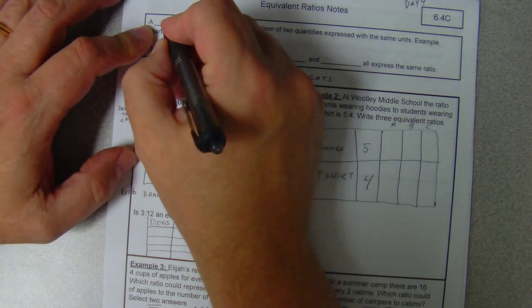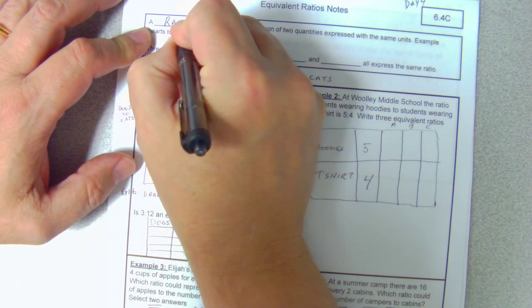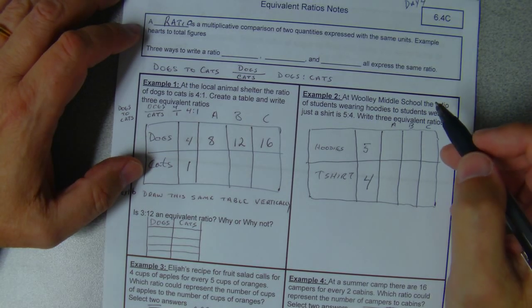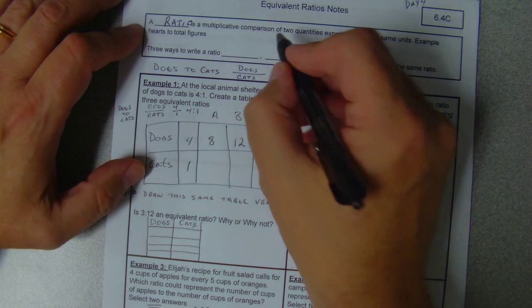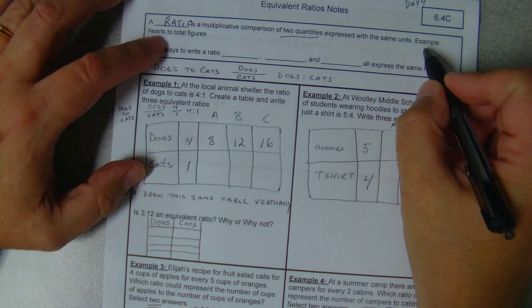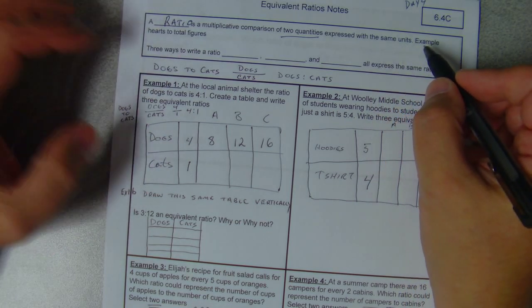A ratio is a multiplicative comparison of two quantities expressed with the same units. Example, parts to total figures.